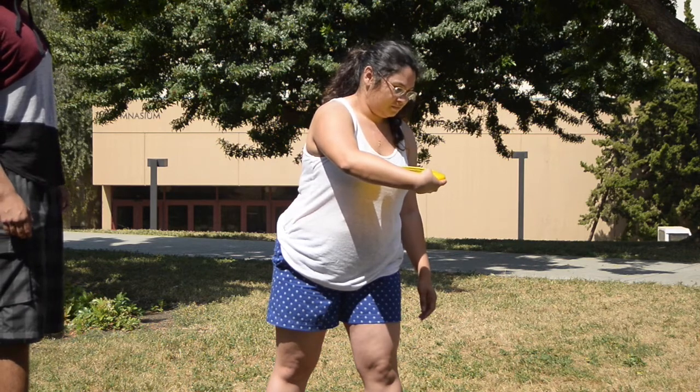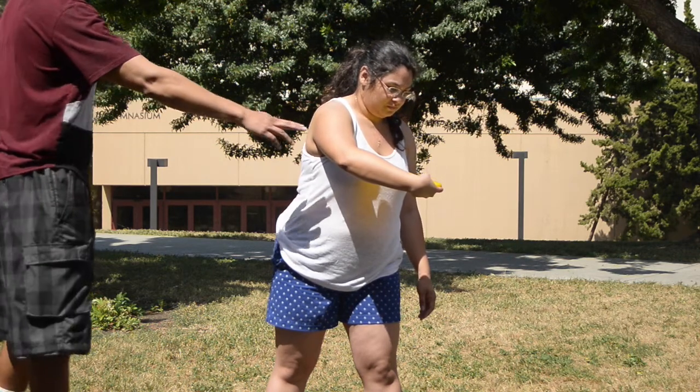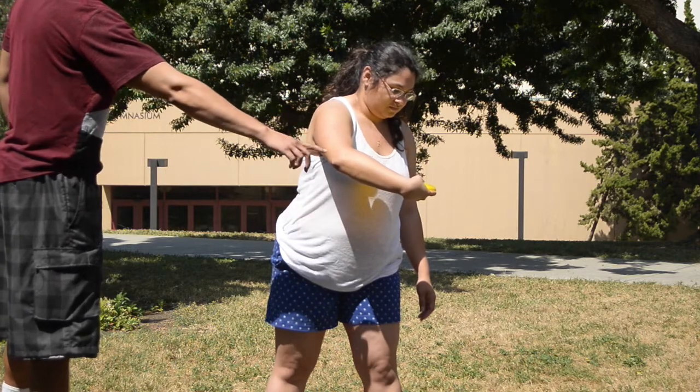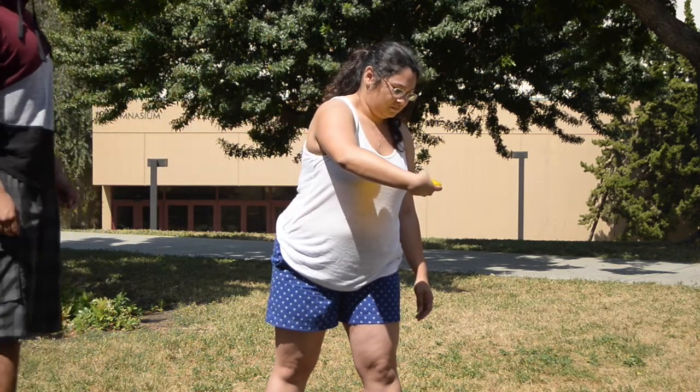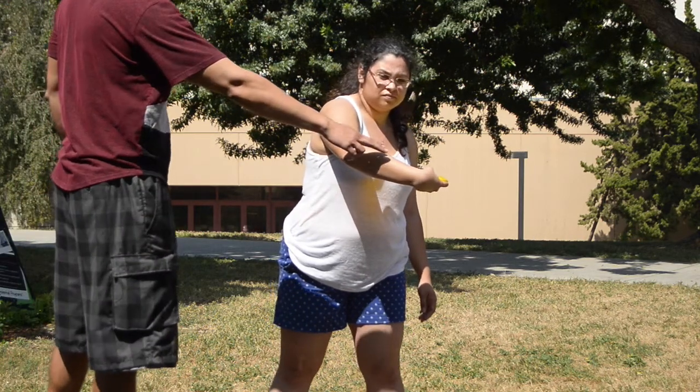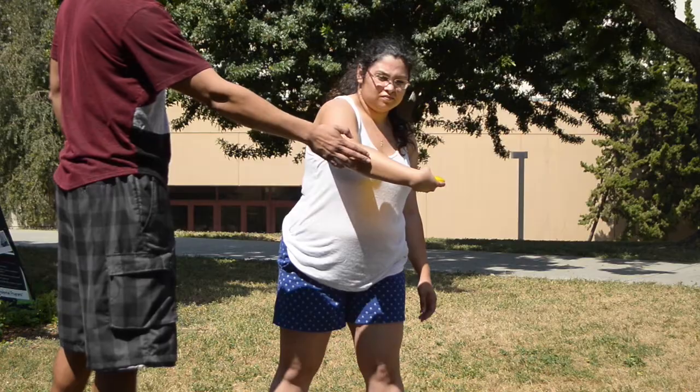In the elbow, we use the humerus, radius, and ulna. The muscles involved are biceps brachii and brachialis, which are both concentric and cause flexion. In the wrist, we use flexor carpi radialis and flexor carpi ulnaris.